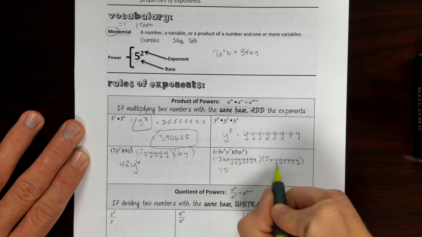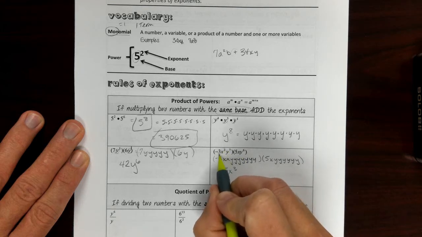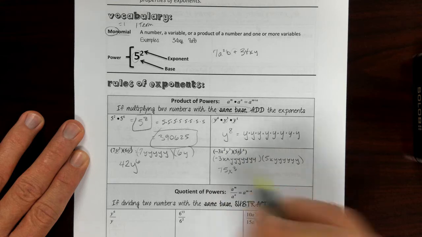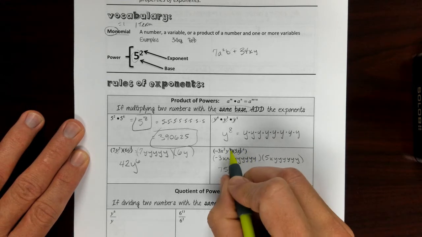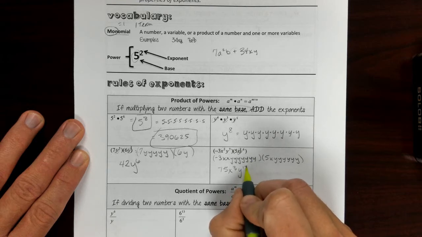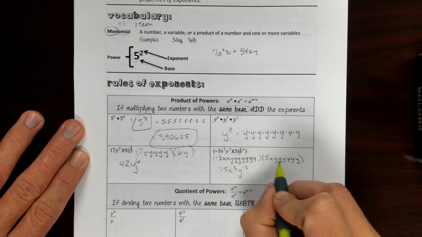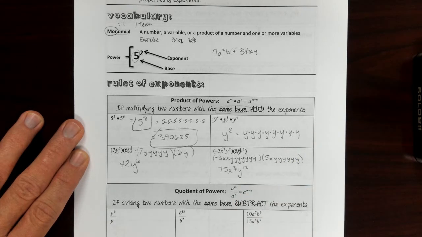We have an x and another x, so we have x to the 3rd. If I look here, I've got x squared and then an x to the first power, so 2 plus 1 is 3. I've got y to the 7th, y to the 6th. I'm going to add the 7 and the 6, and I get y to the 13. If I look here, I've got 1, 2, 3, 4, 5, 6, 7, 8, 9, 10, 11, 12, 13. That's where I got that from.